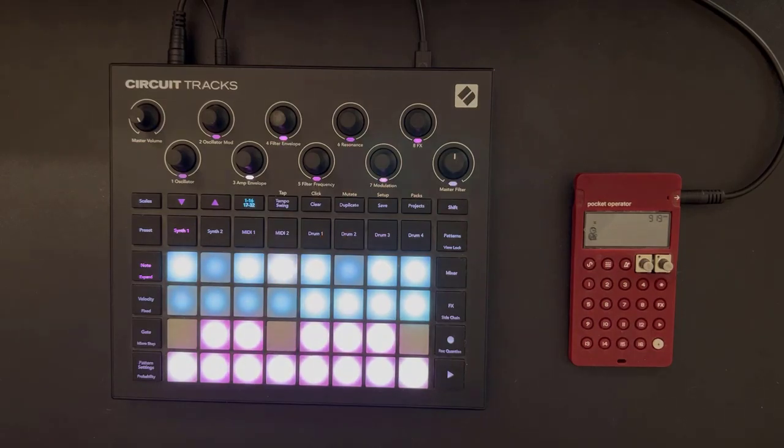Hello. In this video, I want to talk about how you can easily sync the Novation Circuit Tracks with any of the Teenage Engineering Pocket Operators. In this video, I'm going to be demonstrating using the PO-33.